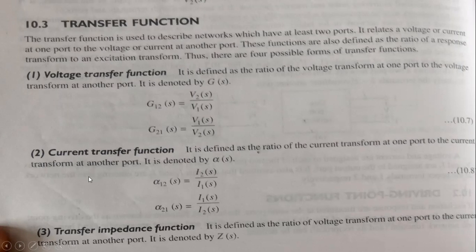Similarly, if you are talking about the current, the gain or the ratio notation will be alpha, that is alpha 1 2. The vice versa case applies as with the voltage. If you are talking about the current gain or the current ratio, it is the current transformation from one port to the other port, which you can calculate as I2 divided by I1. See here the representation, 1 2 and 2 1.